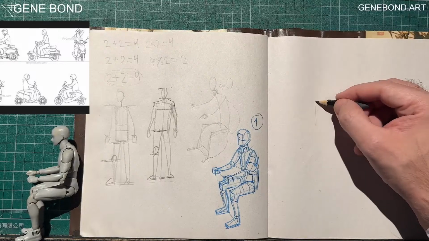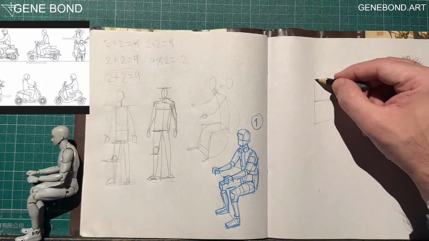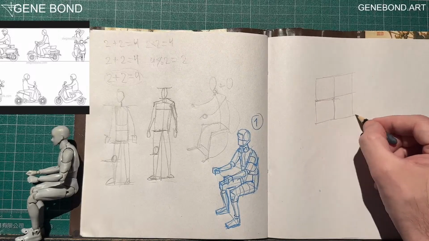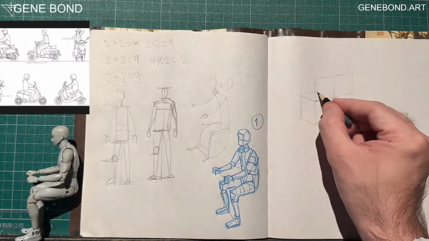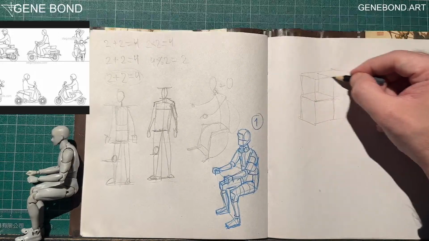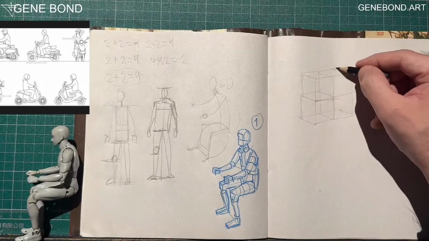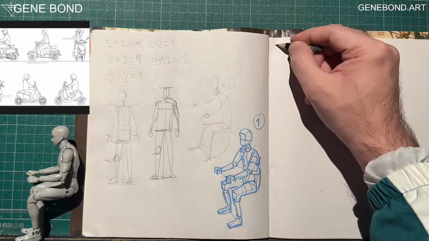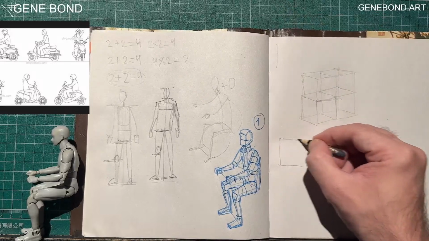So for simplicity, let's make this box made from 4 boxes, like a 4 cube box. And I can also draw a side view. Let's draw it here.